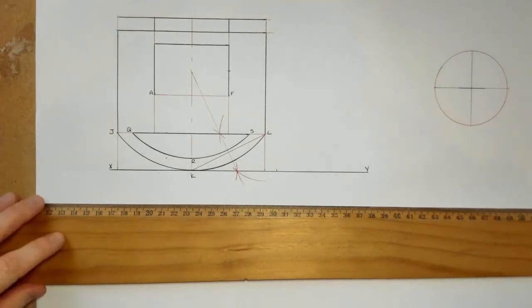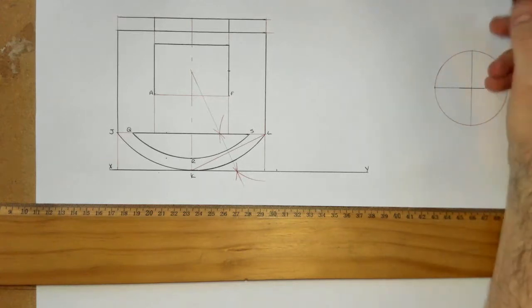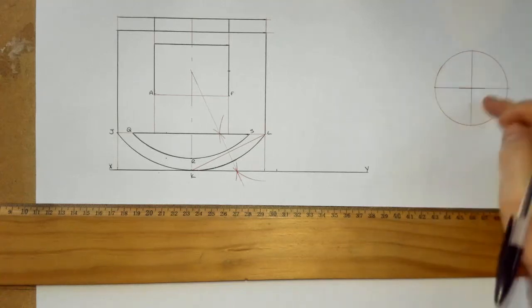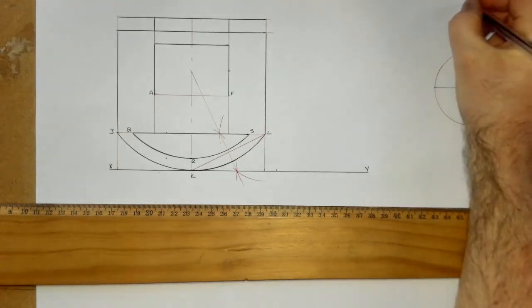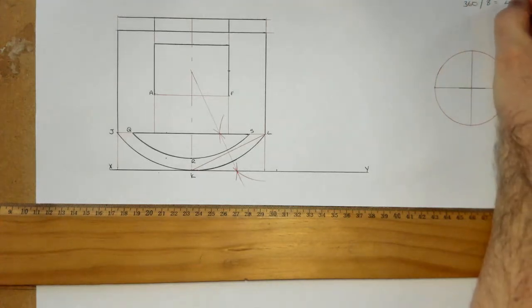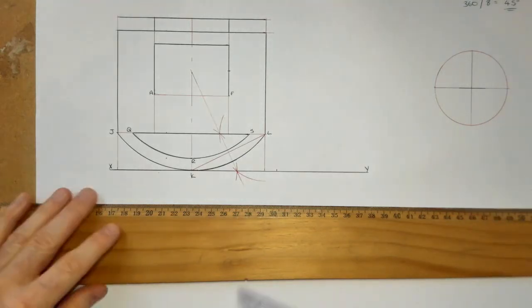Now we know an octagon is an 8-sided figure, and anytime we work with polygons, usually what you do is you divide the number of sides, which is 8, into 360 degrees, which is obviously the angle within a circle. So 360 divided by 8 equals 45. So that's our magic angle there. The 45 degrees is the exterior angle of the octagon.